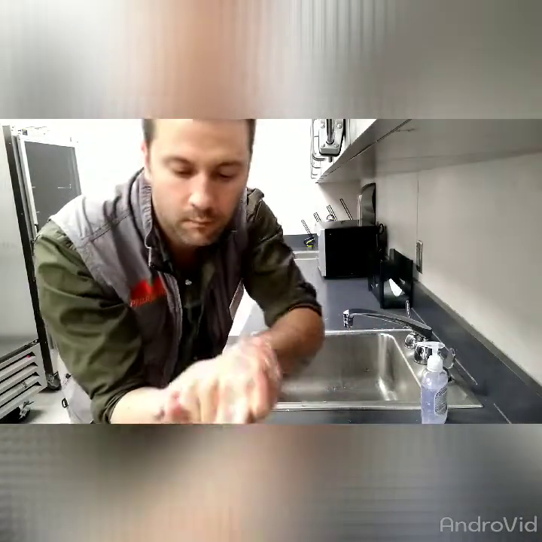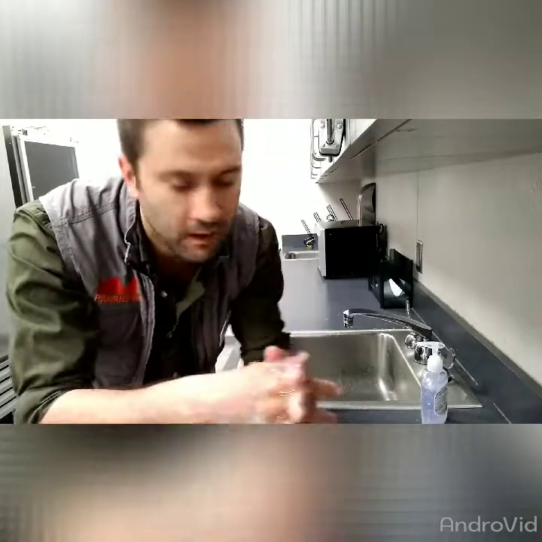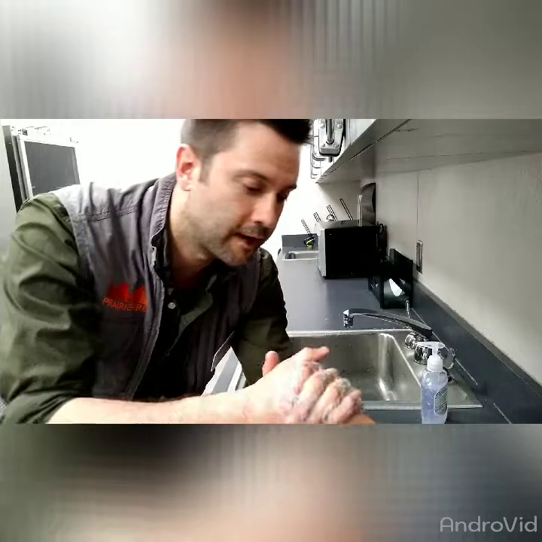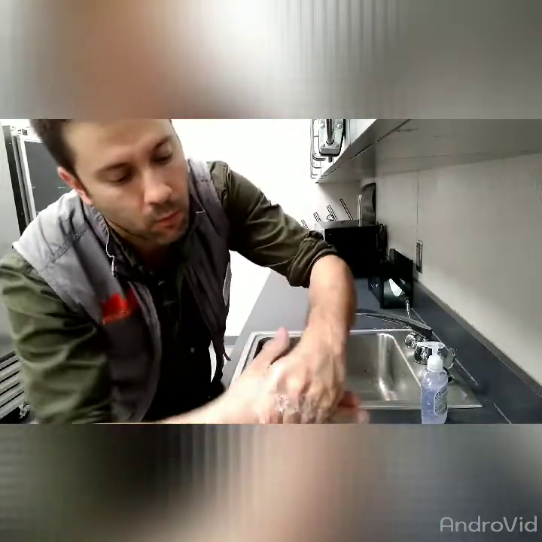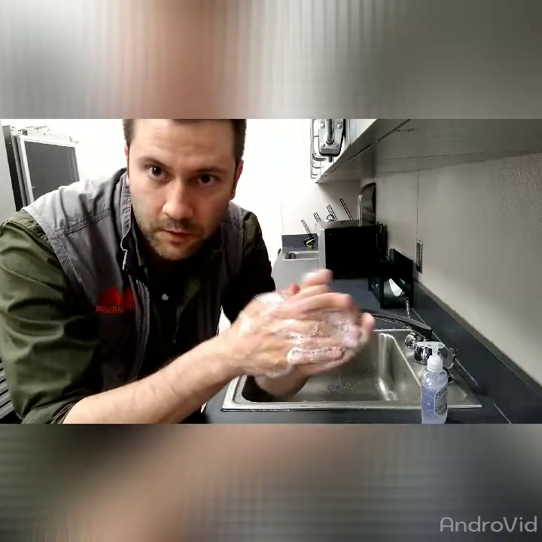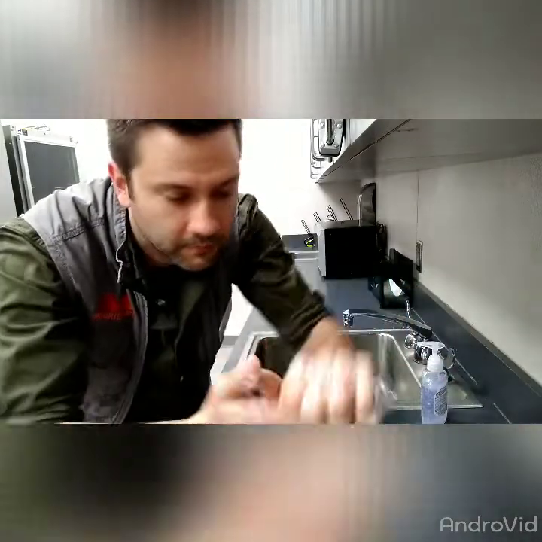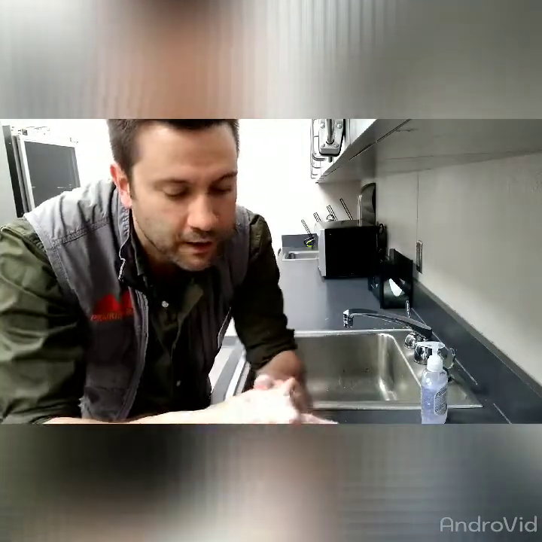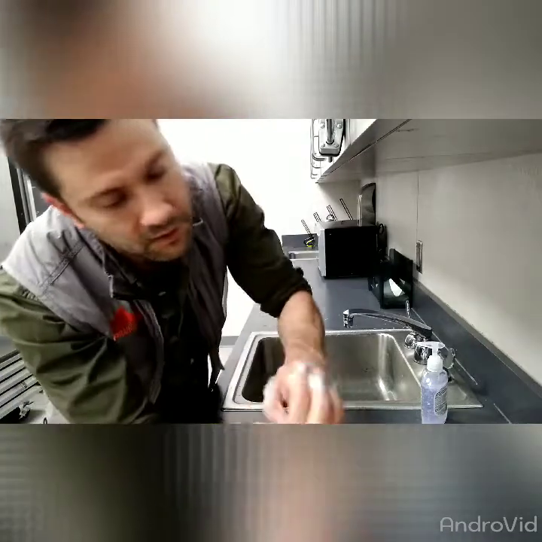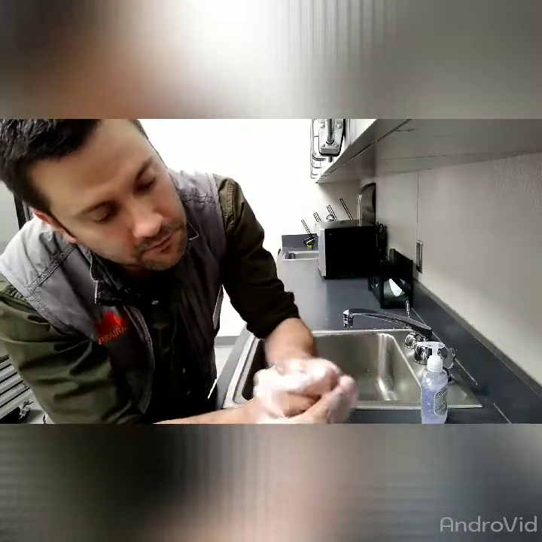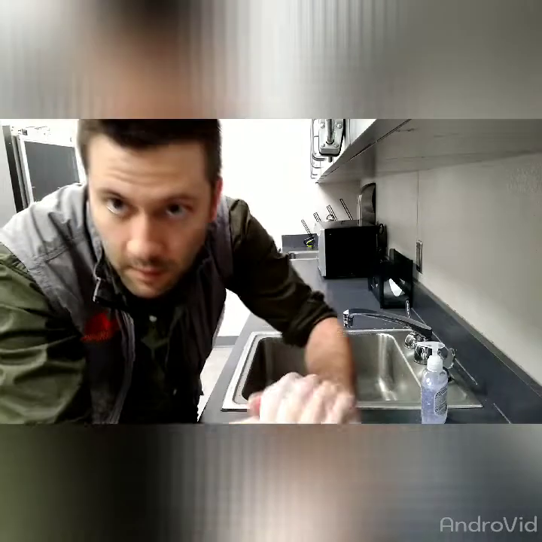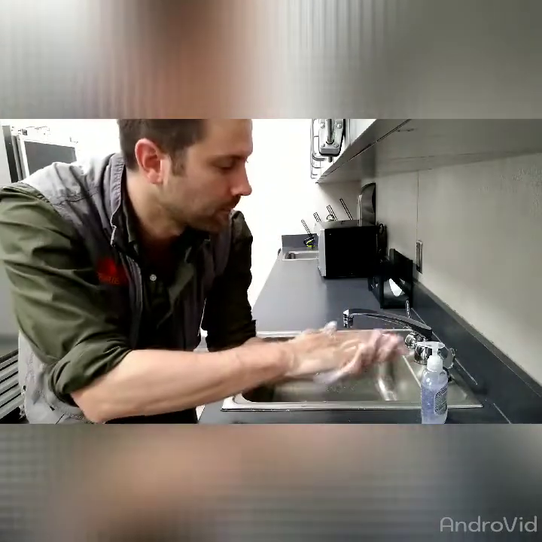Now, you may have heard that it's very important to wash your hands, especially with what's going on right now. So what am I doing? I am working my soap up into a nice lather on my hands. See that fluffy white there? See the bubbles? That's what you want, okay? And you want to wash your hands for at least 20 seconds, getting under your fingernails, around your thumbs, the back of your hands.